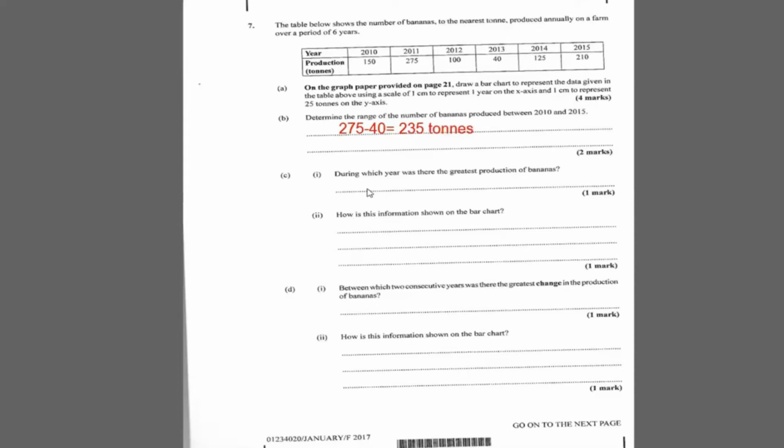All right, now it says during which year was there the greatest production? The year with the greatest production, which was 2011. Then it says, how is this information shown on the bar chart? It has the highest bar. The highest bar is the one that shows the greatest production.